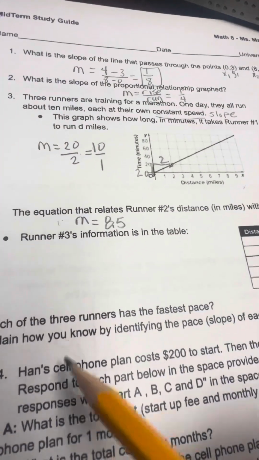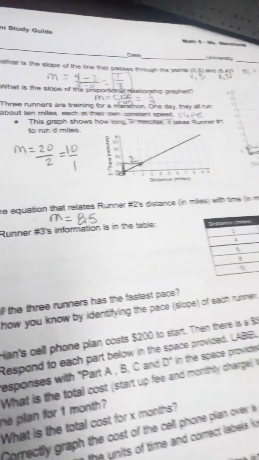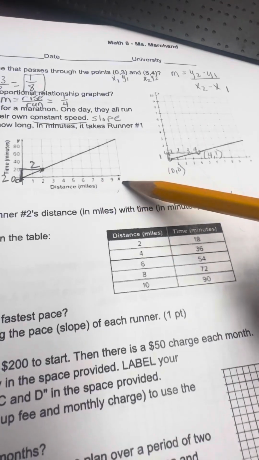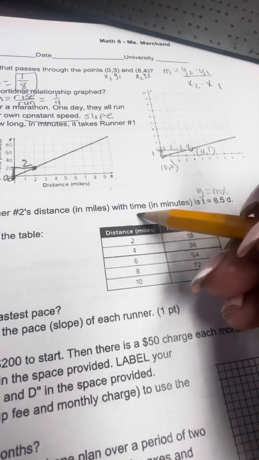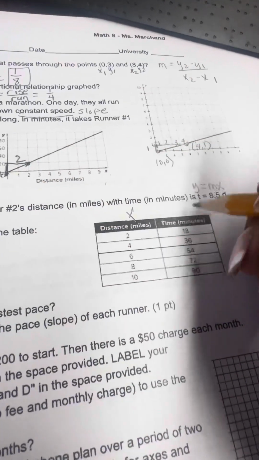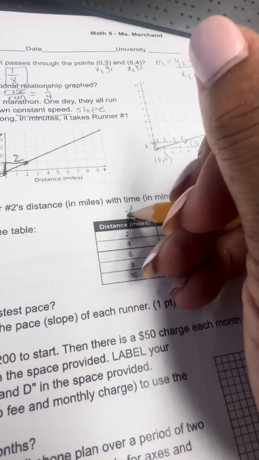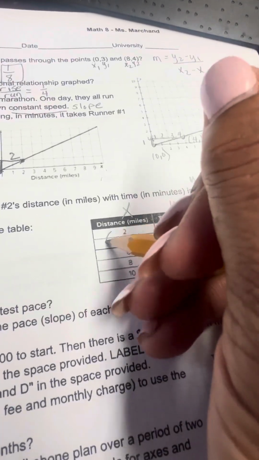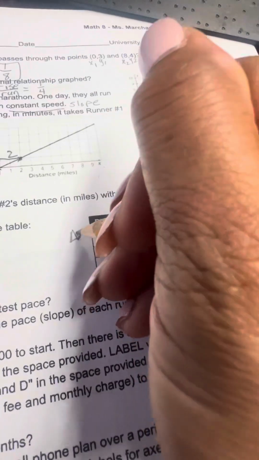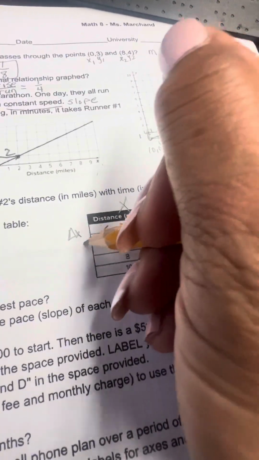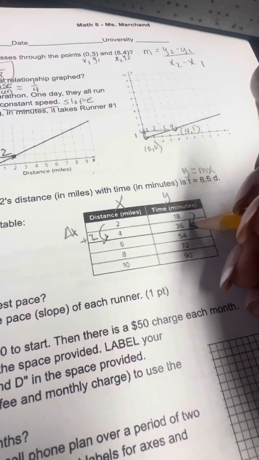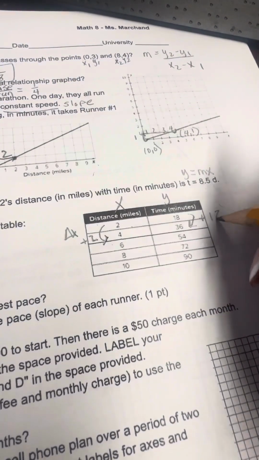Okay. Number 3, it says runner 3's information is in a table. Okay, if we look at the table up here, our distance is x. So here, our distance will be x. My time is y. So that's going to be y. So we want to find out, okay, what is the change? Change in x from 2 to 4 is an adding of 2. My change in y is an adding of 18.